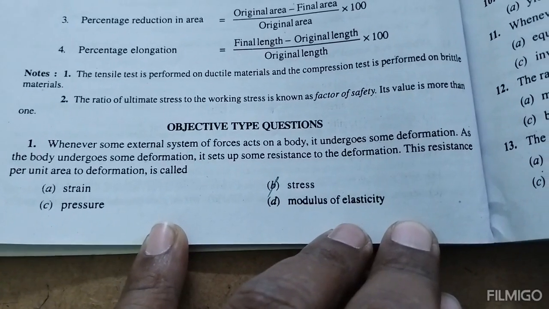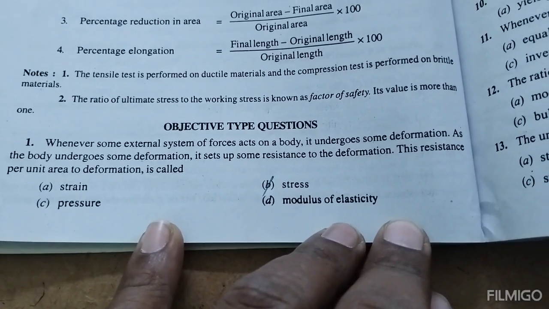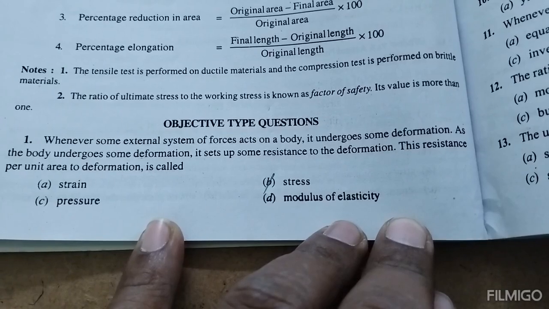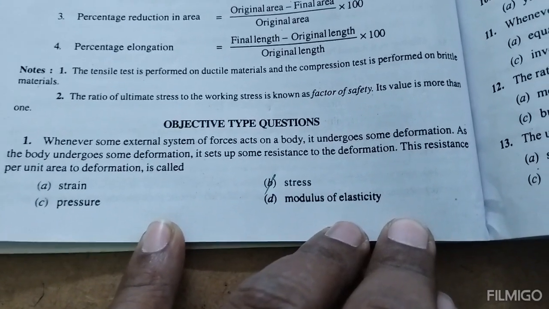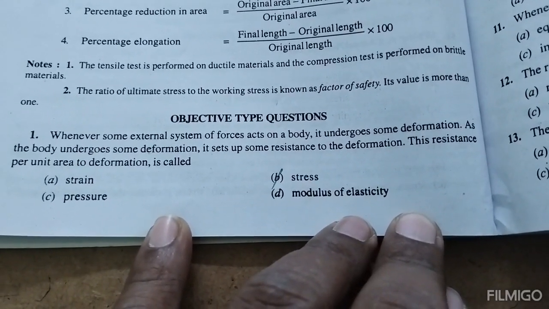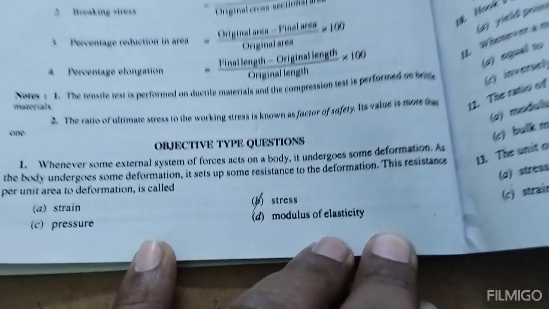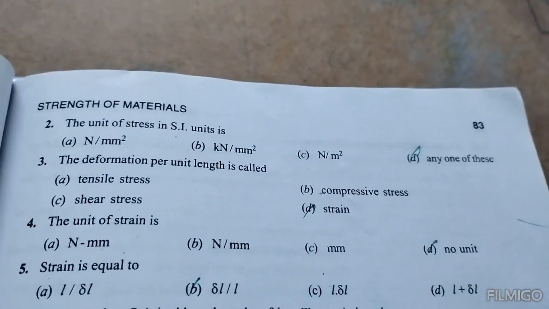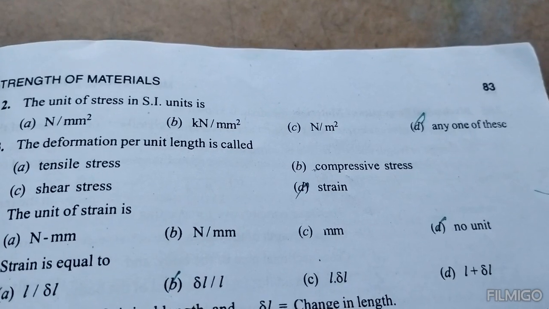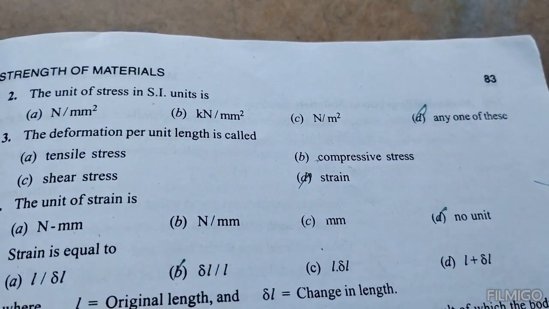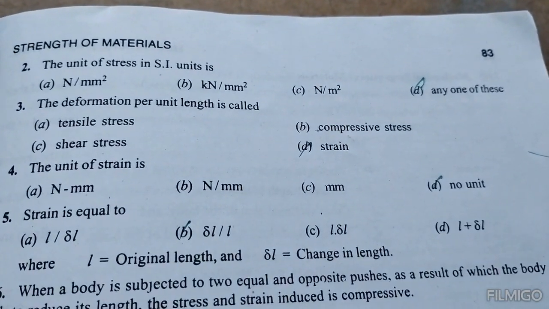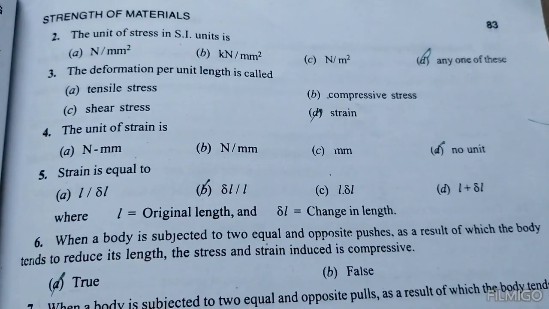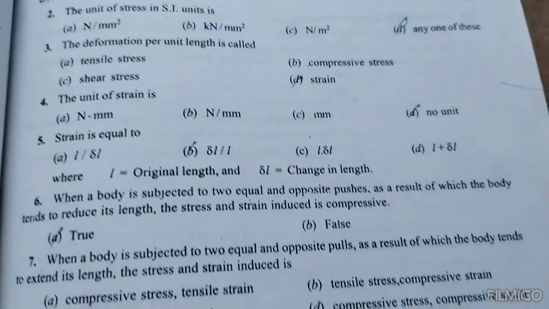Whenever some external system of forces acts on a body, the body undergoes some deformation and sets up some resistance to the deformation. The resistance per unit area to deformation is called stress. The unit of stress in SI units is any one of these. The deformation per unit length is called strain. The unit of strain is no units. Strain is equal to delta L by L.